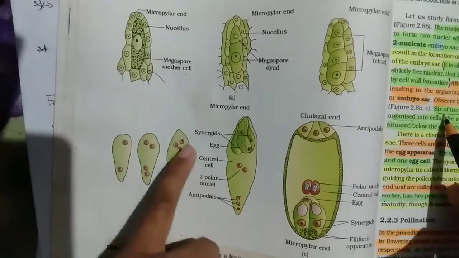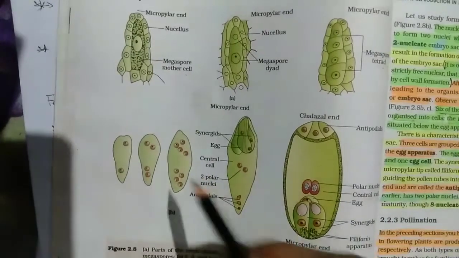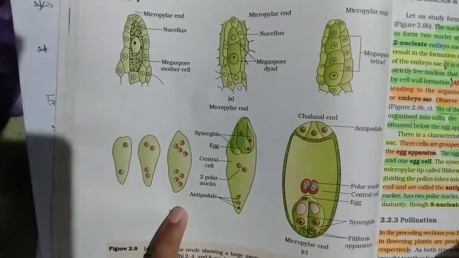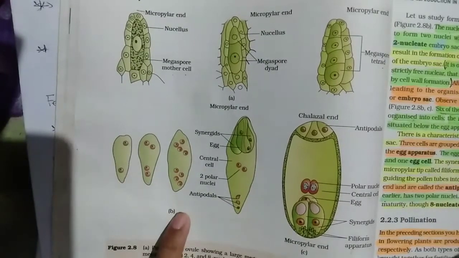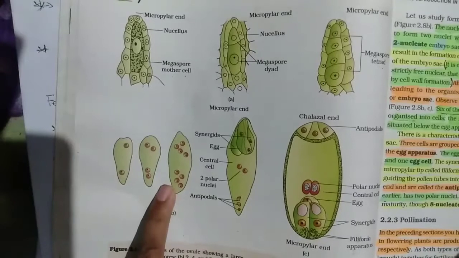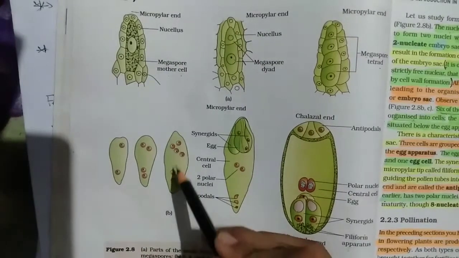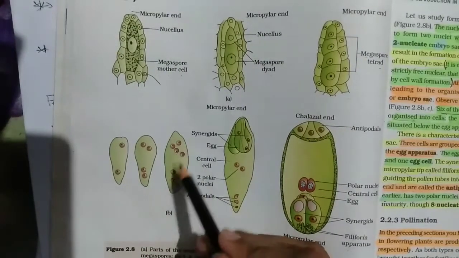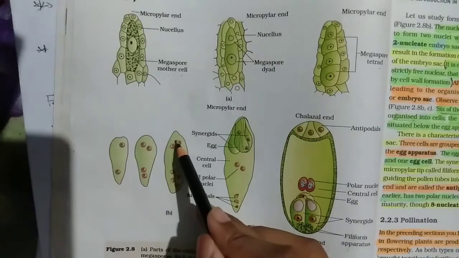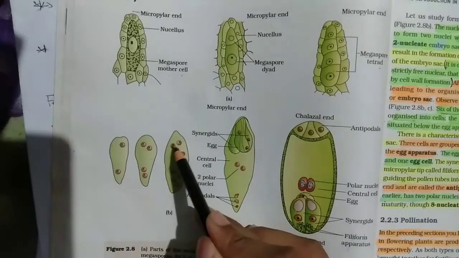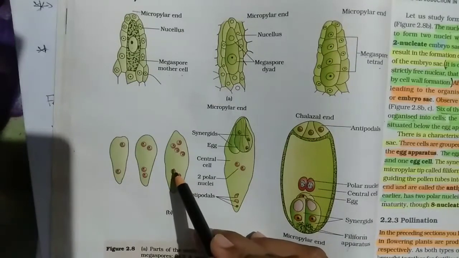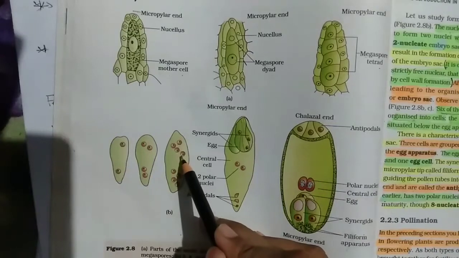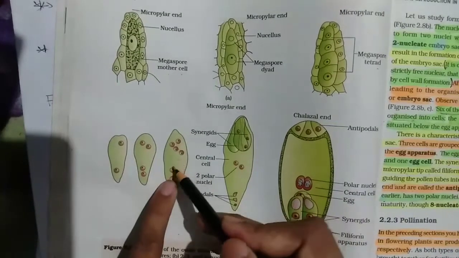Here we can see the 8-nucleate stage, but 6 of the 8 nuclei are surrounded by cell wall. These 3 are covered by cell wall, and these 3 are covered by cell wall, but this one and this one have no cell wall.